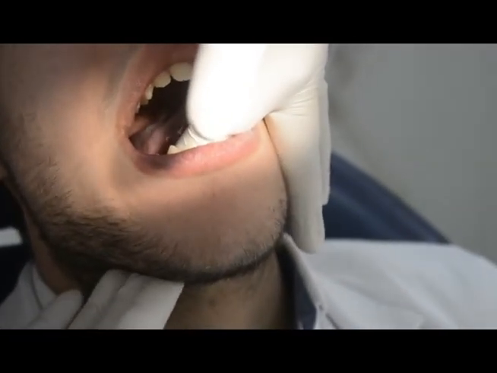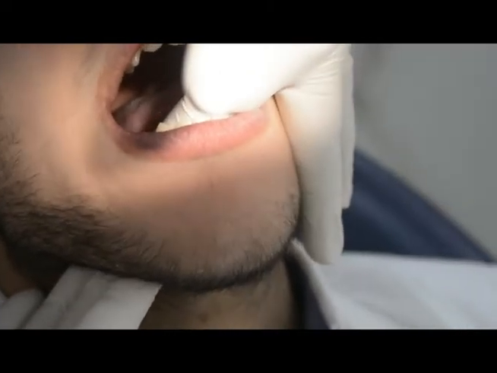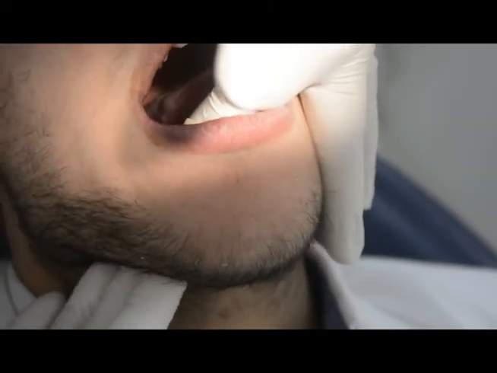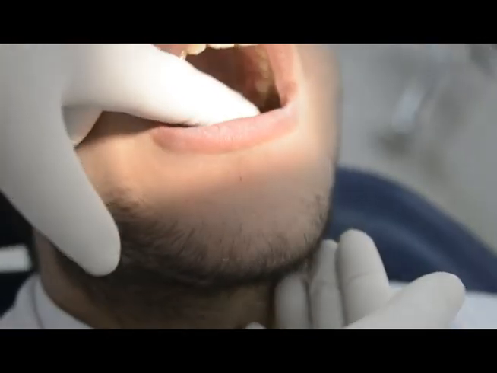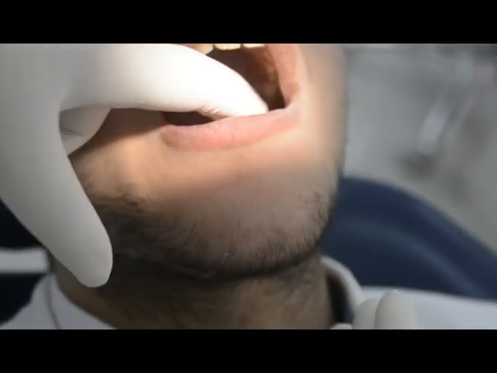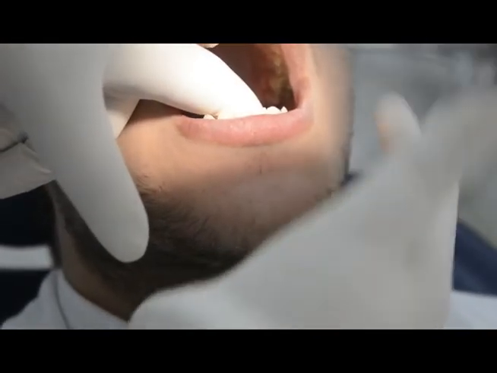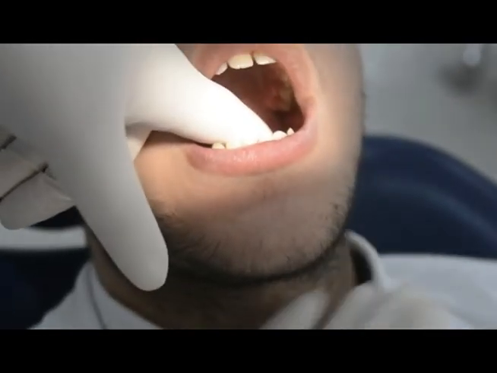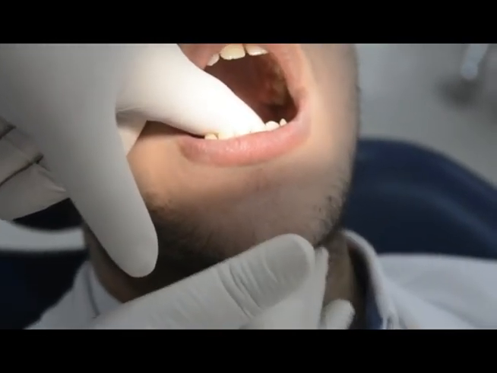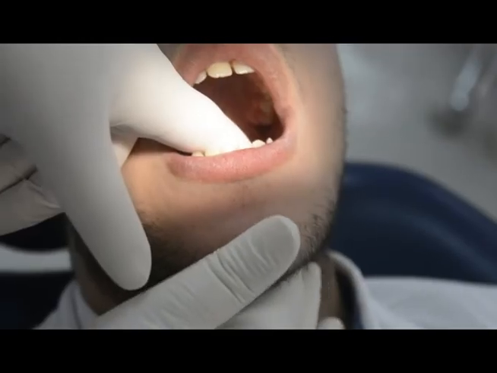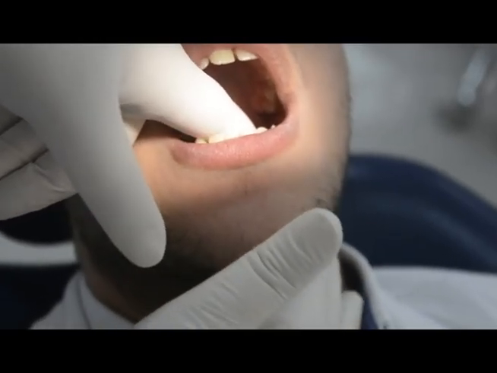You can now have the submandibular salivary glands in between your fingers. The same way I will do it for the other side. I slide my finger along the lingual surface of the posterior teeth and the other hand from outside, and I can feel the submandibular salivary gland in between my fingers.